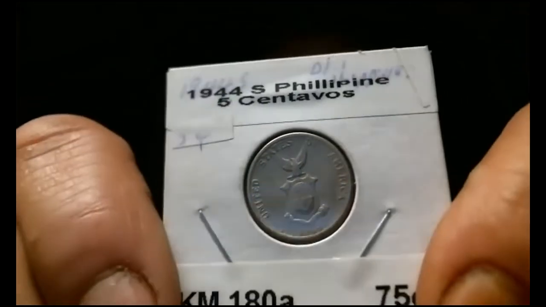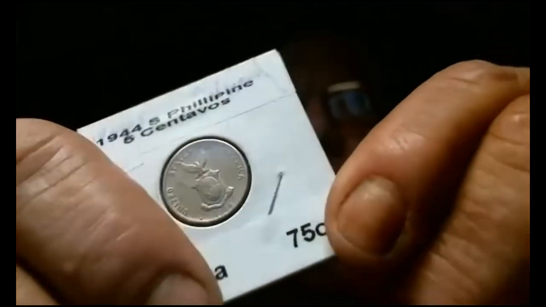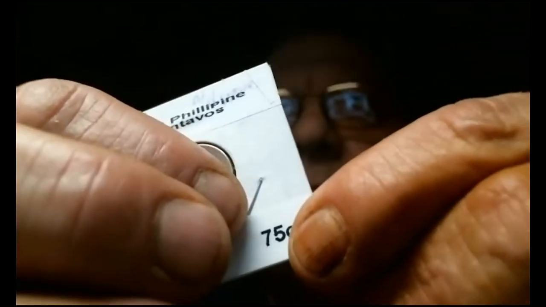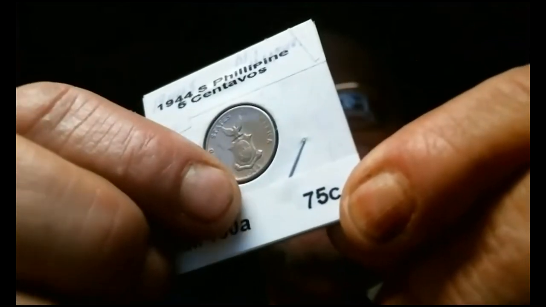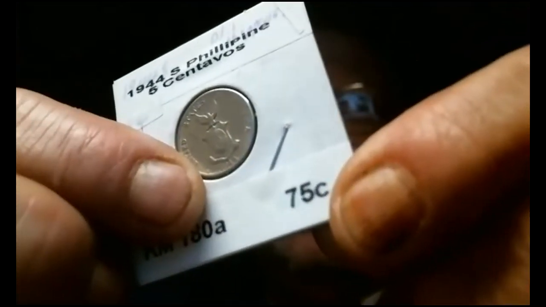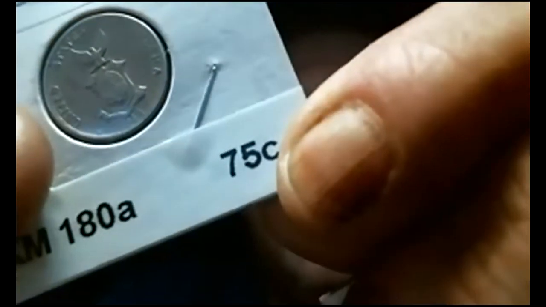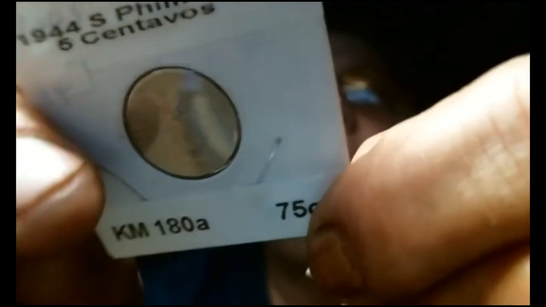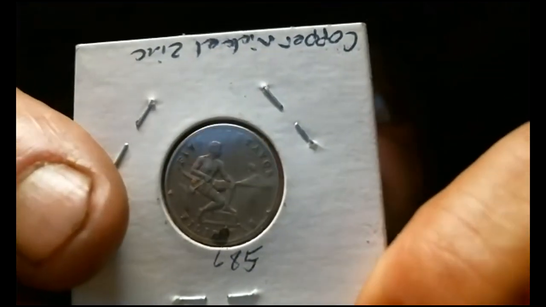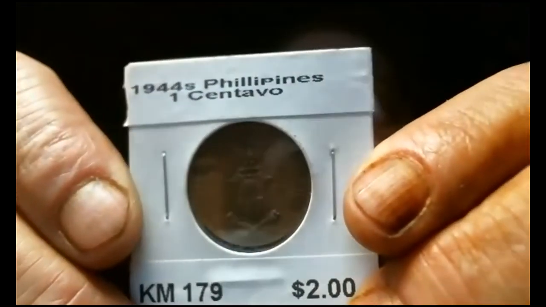And then this one here is a 1944 S. That was a 44 Philadelphia I just showed you. If you look right there, you'll be able to see the S. And that's for San Francisco. And this looks like American currency. 5 centavo. And then here's a 44S. 1 centavo. Bigger penny than ours.